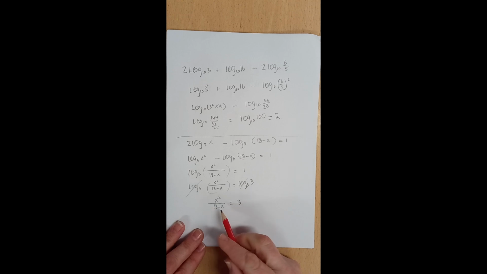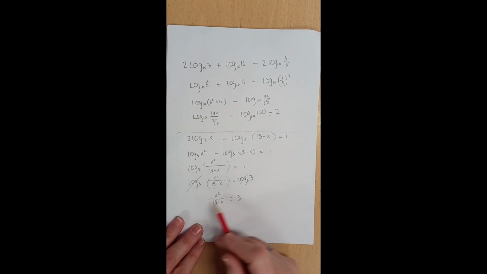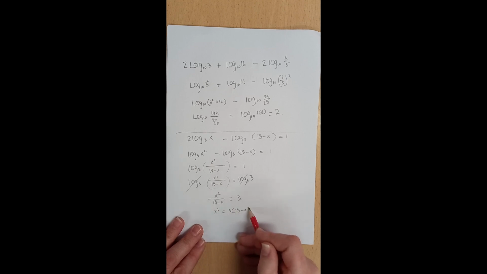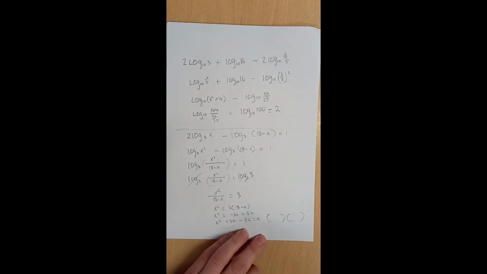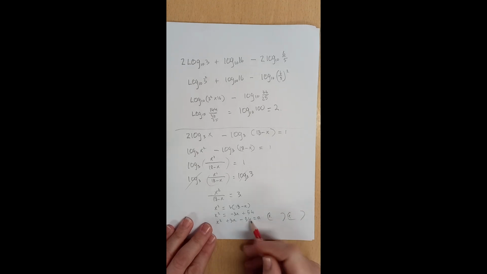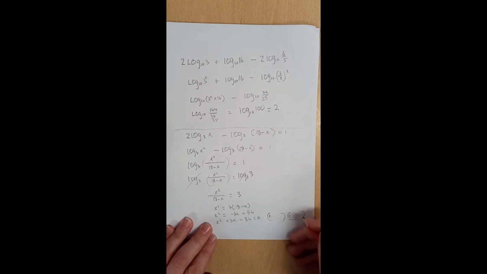And now I can solve this. Okay, let's try and solve it. Let's multiply both sides by 18 minus x. So you have x squared plus 3x minus 54 equals 0. So you can use the quadratic formula, or let's see what we can do here. Okay, so x and x, 9 and 6, 6 nines are 54. And we're going to get a plus and a minus. So x is 6 or x is minus 9.